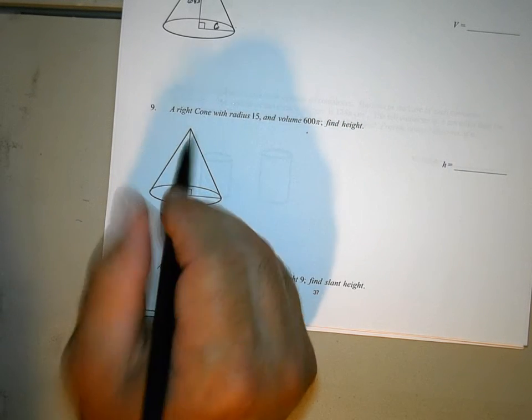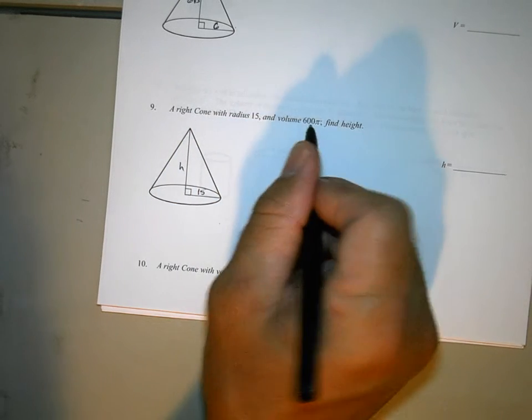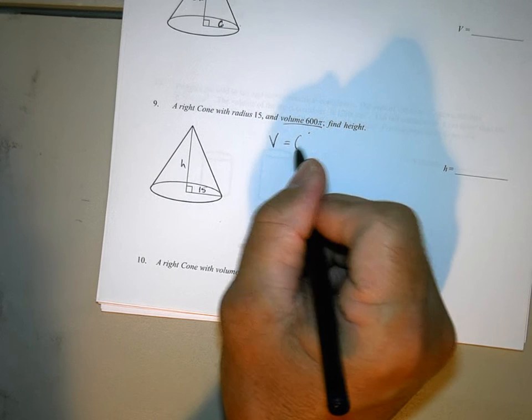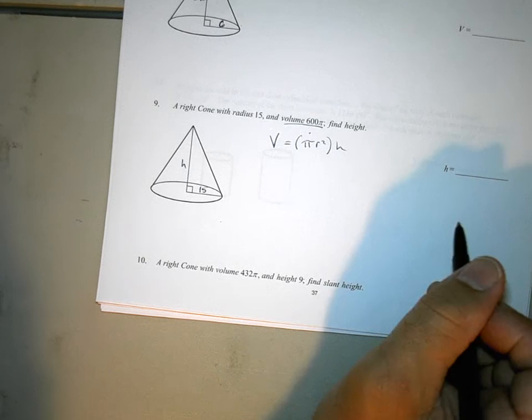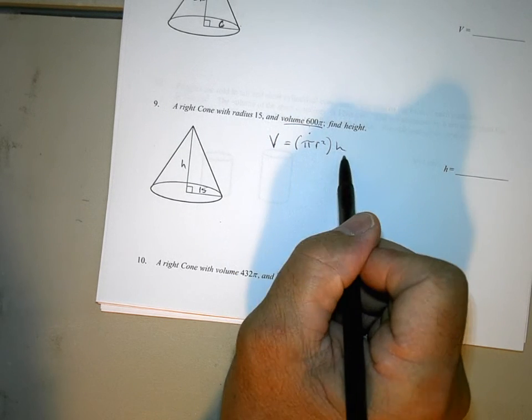We want to find the height. The radius is 15 and the volume is 600 pi. So volume equals pi times radius squared times height. Plug in the volume. Plug in the radius. Work backwards to find h.